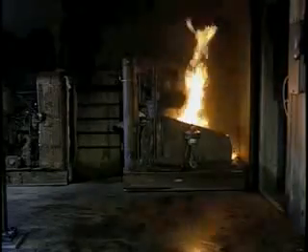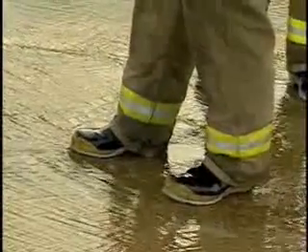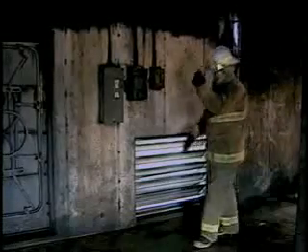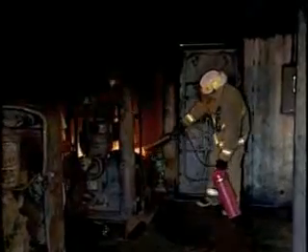Class C fires include all fires involving energized electrical equipment. Class C fires are usually Class A or B fires that involve energized electrical equipment. Since water is an excellent conductor of electricity, you must be very careful when fighting a Class C fire. To combat a Class C fire, first remove, disconnect, or turn off all electrical power sources to the equipment, and then fight the fire as you would a Class A or Class B fire using a non-conducting agent such as CO2.